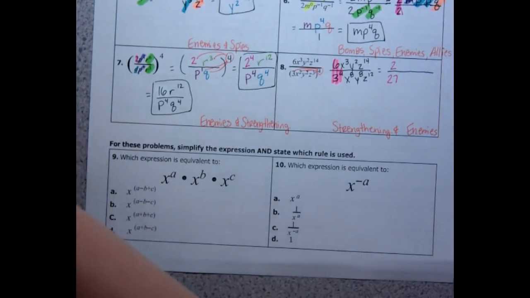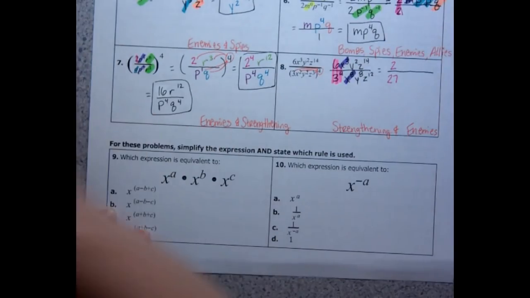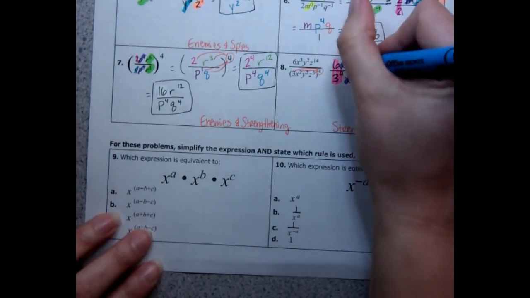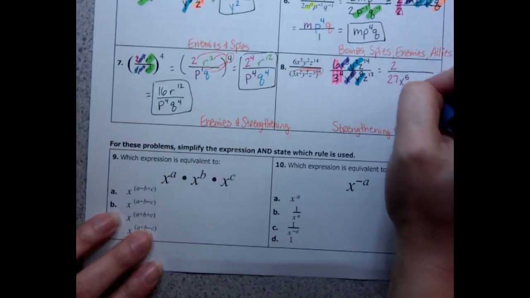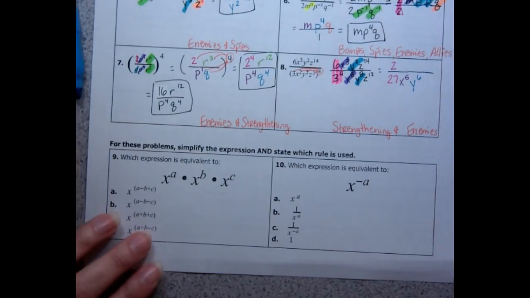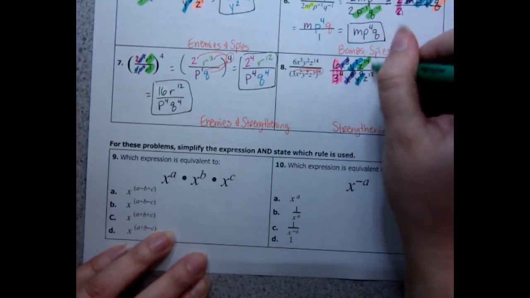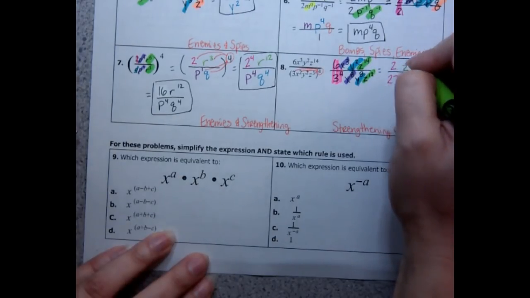Okay, now I'm going to look at my x's. I have x to the 3rd over x to the 8th. Bottom's going to win by 5. Y squared, y to the 8th. Bottom's going to win by 6. And z's. Z to the 14th or z to the 12th. Top's going to win by 2.